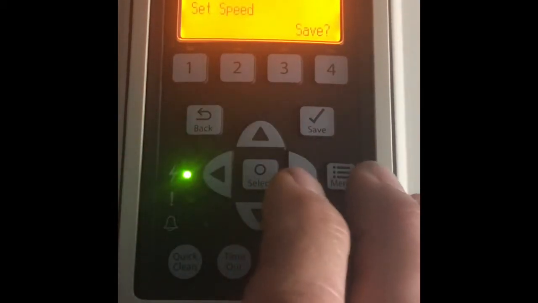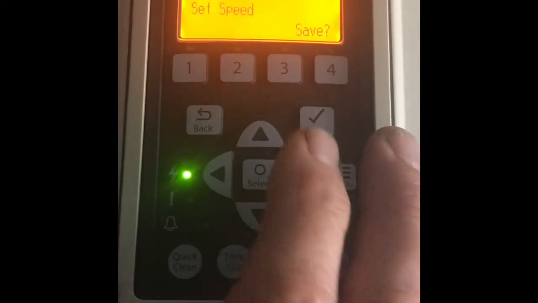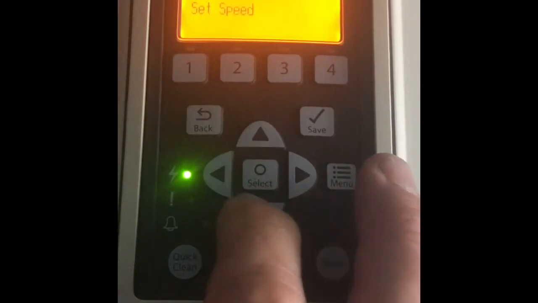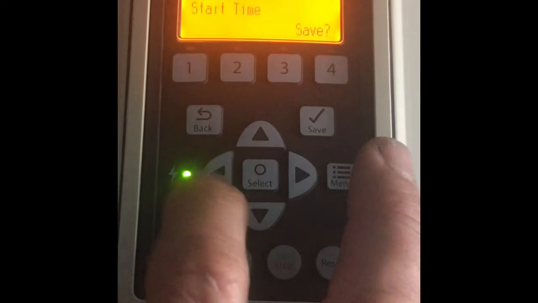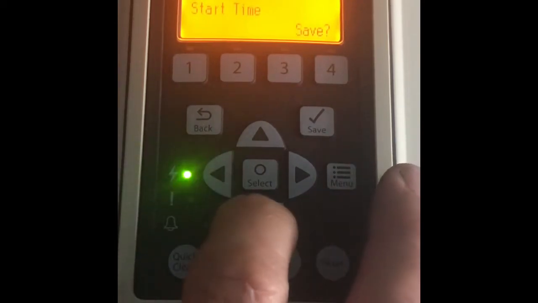So we're going to set the speed for our pool at 1500 RPM. So then we hit save. We'll go down. This is the start time. This is the time of the day you want that pump to come on. So we'll hit select. We'll go over.